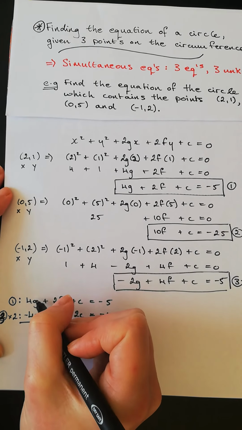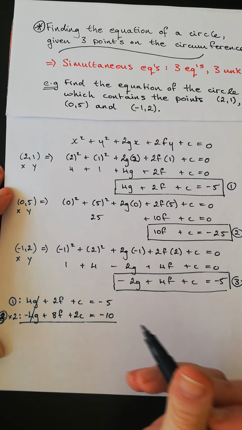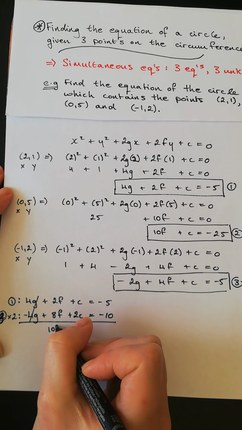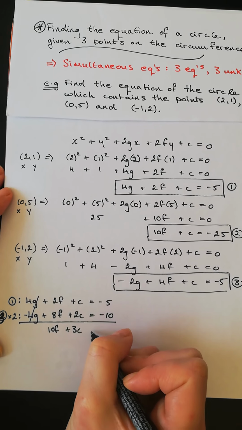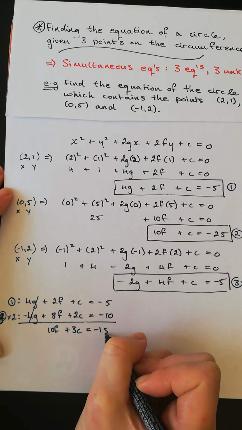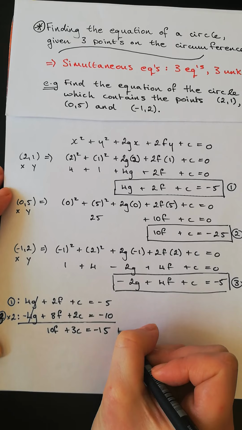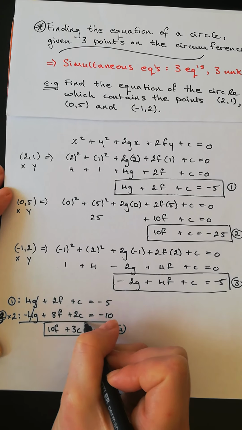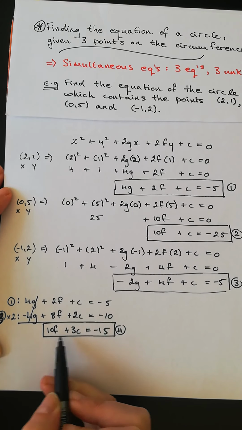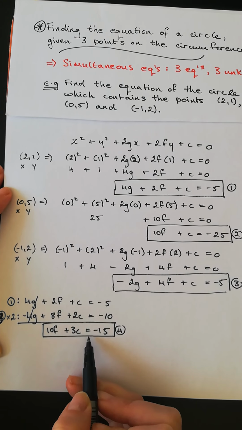When I add vertically here, my g's cancel. Yay! I get 10f plus 3c equals minus 15. Okay, and this now is my equation 4. Equation 4 is an equation in f and c.